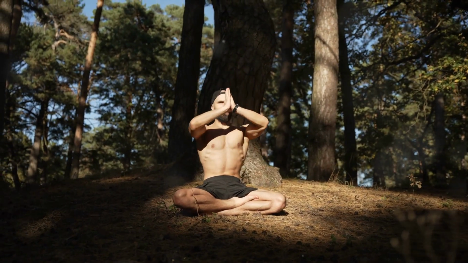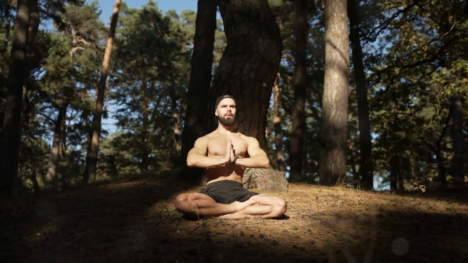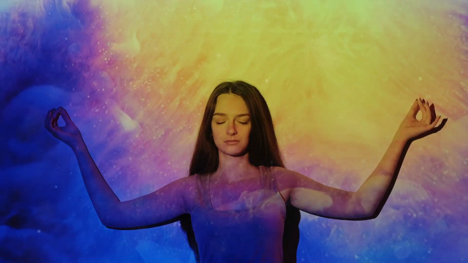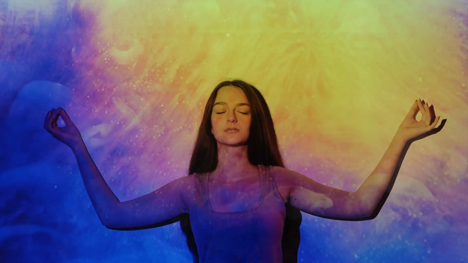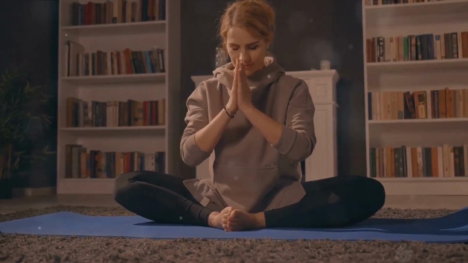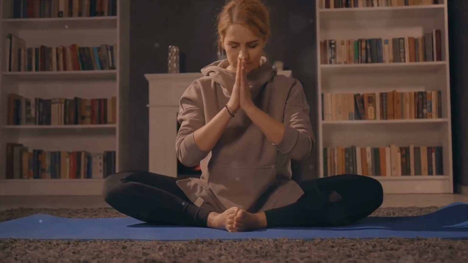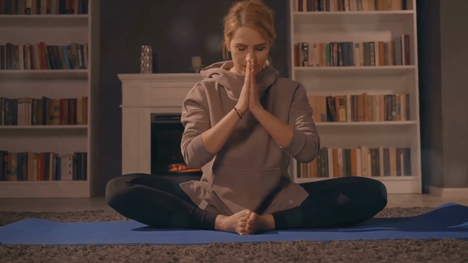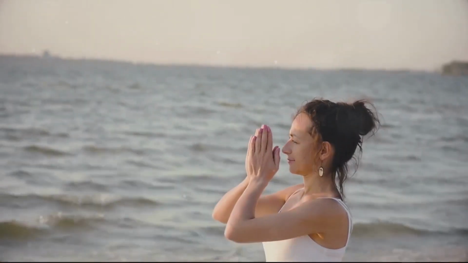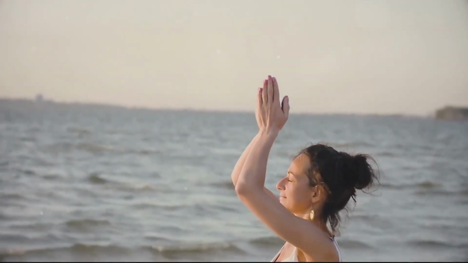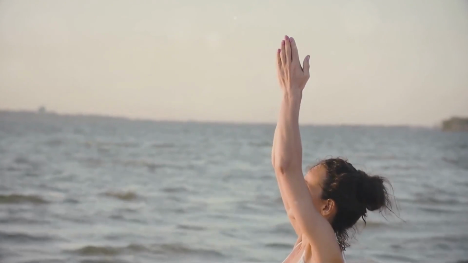Intention setting. Set a clear intention for your Kundalini awakening journey, whether it's healing, spiritual growth, or self-realization. Visualize yourself embodying your highest potential and aligning with the divine flow of life. Trust in the innate wisdom of your being and surrender to the process of awakening. Guided meditation. Practice guided meditation techniques designed to quiet the mind, expand awareness, and access higher states of consciousness. Follow along with guided visualizations, affirmations, and deep introspection to facilitate the awakening of Kundalini energy.